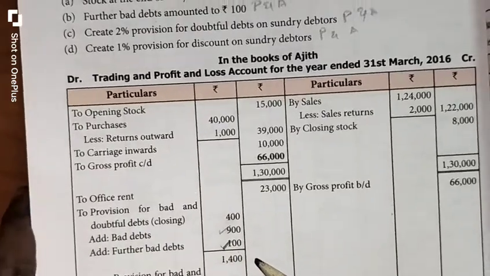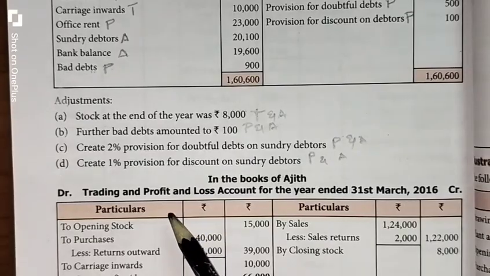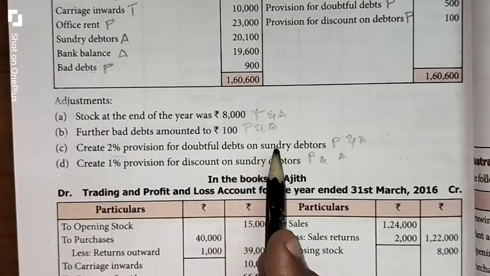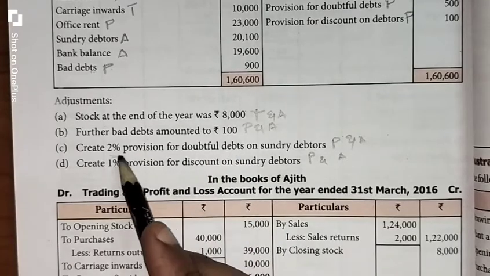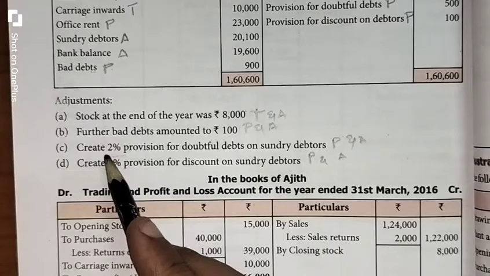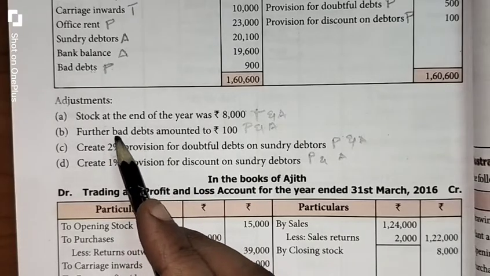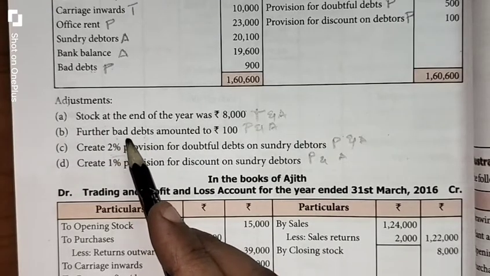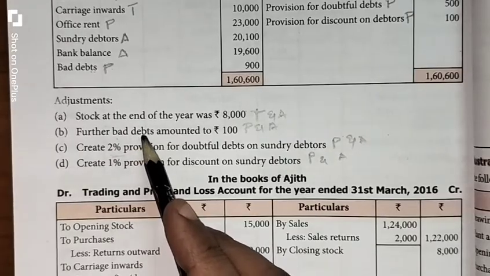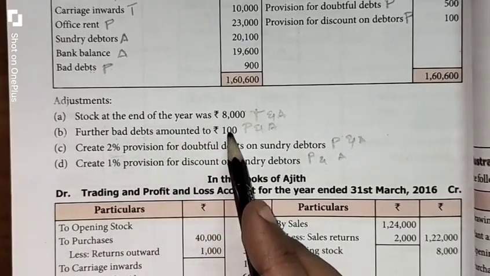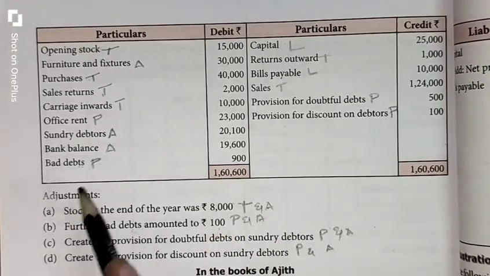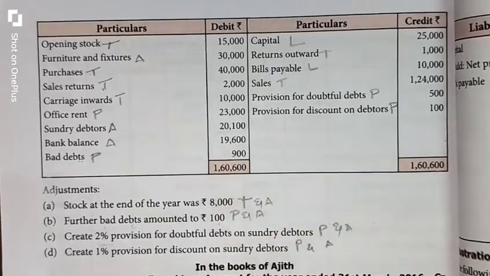Then for that we have to add 2% for provision for bad and doubtful debts. How will you get it? Listen, whenever they have given a percentage, we have to check whether in the previous transactions we have bad debts or not. Yes, here we have the bad debts in the previous transactions. So that bad debts of 100 rupees we have to first subtract from the sundry debtors. Sundry debtors we have 20,100 rupees.